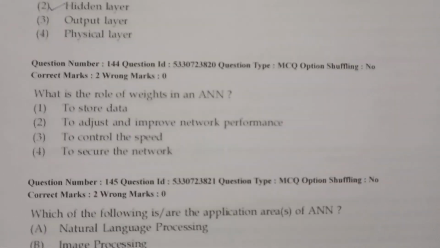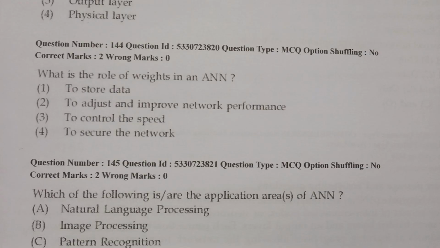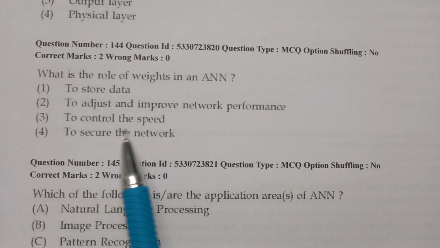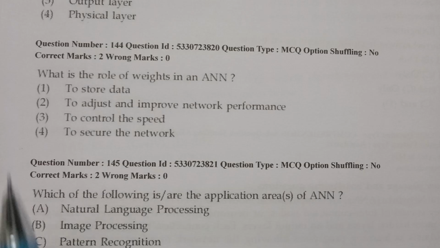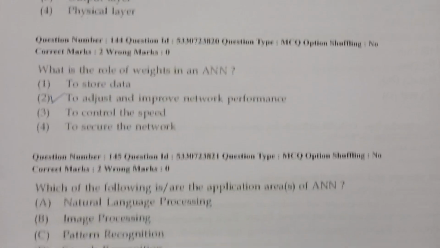What is the role of weights in an ANN? To store data, to adjust and improve network performance, to control the speed, or to secure the network. So why do we use weights in ANN? We don't need to store data. To adjust and improve network performance, we can adjust the network performance. It doesn't control speed or secure the network. So 2 is the correct option, that is to adjust and improve the network performance.